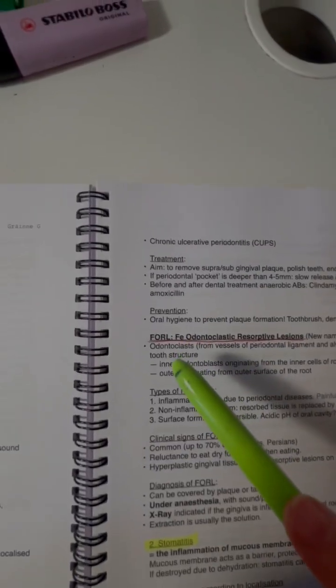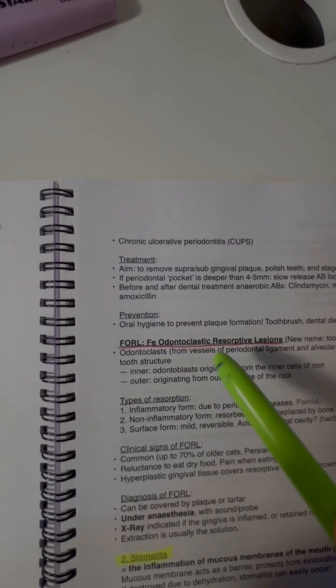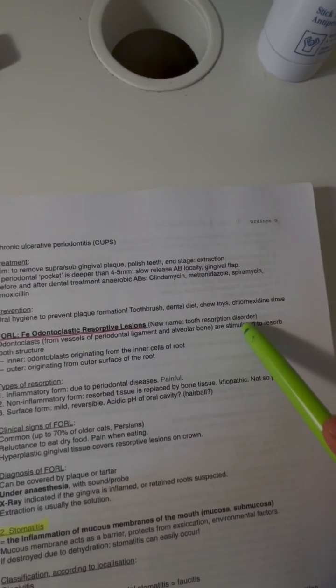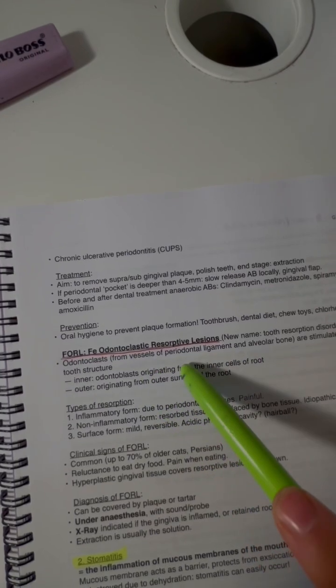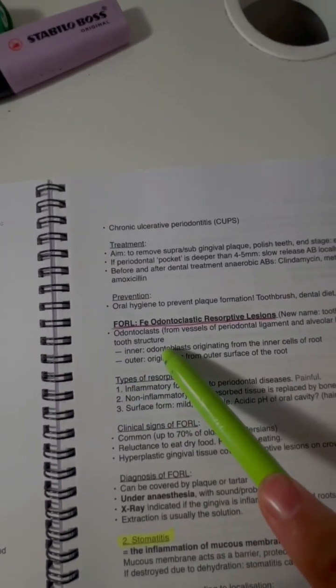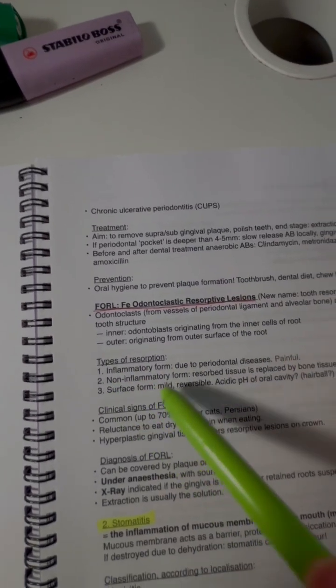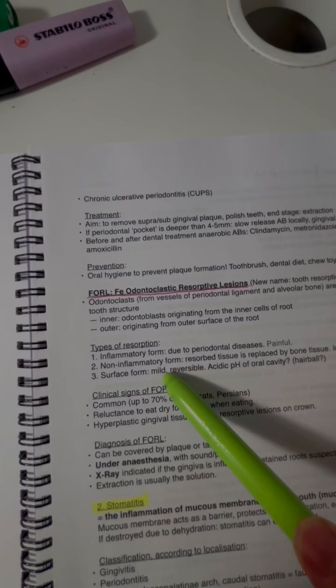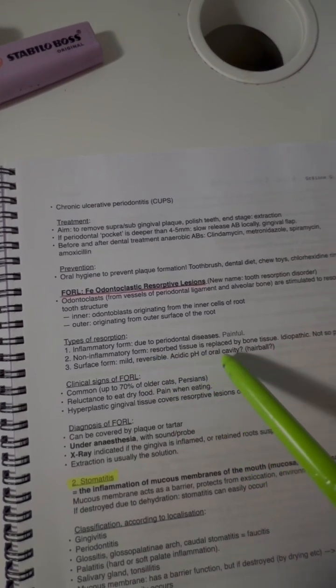The main periodontal disease is feline odontoclastic resorptive lesions, or FORL. The new name is tooth resorption disorder. It happens when odontoclasts from the vessels of the periodontal ligament and alveolar bone are stimulated to reabsorb the tooth structure. You can have an inflammatory form, which is due to the periodontal disease. It's painful. A non-inflammatory form is when the reabsorbed tissue is replaced by bone tissue.